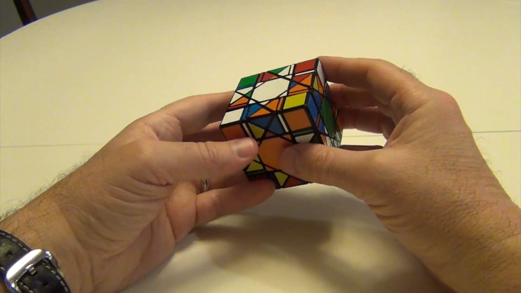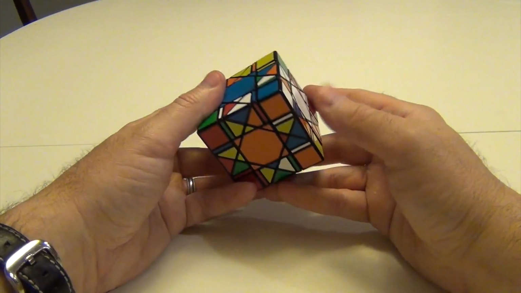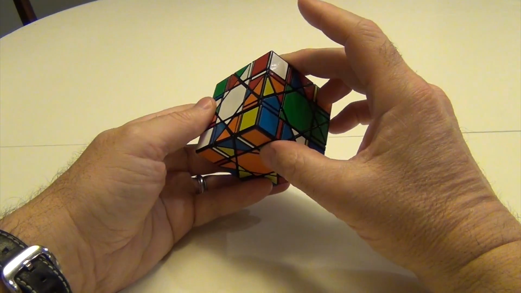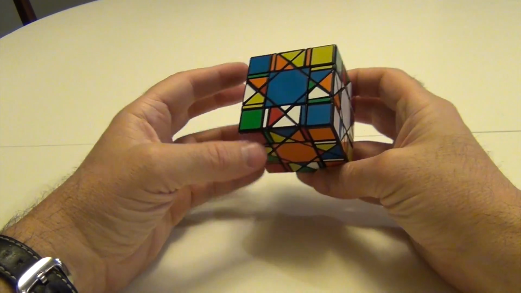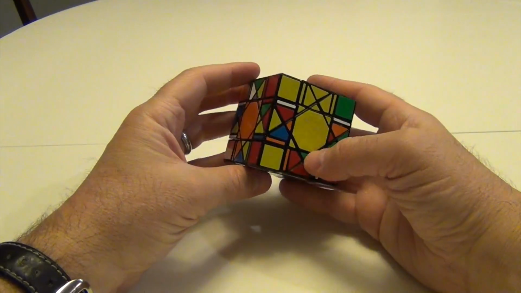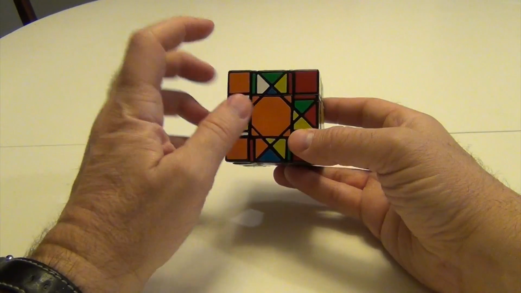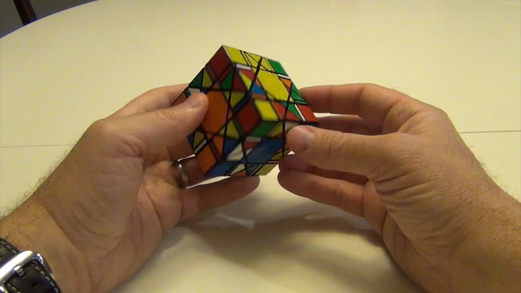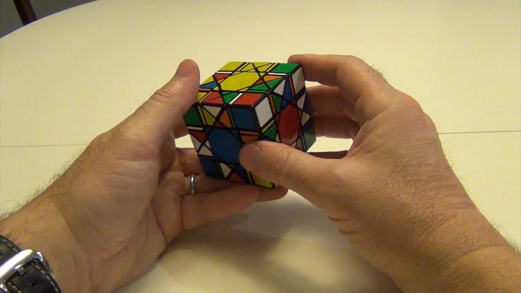Okay, so basically what I did is I just put in two greens. A green kite with a green triangle, which is right over here. Now let's find the green and red that this is going to form into. So here's a green and red. Is this the one? Well, let's find out.